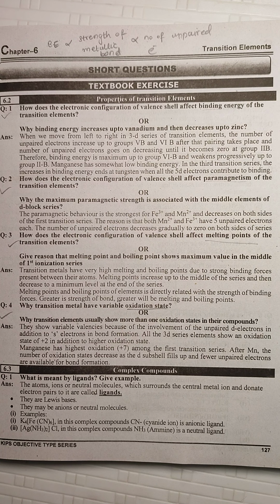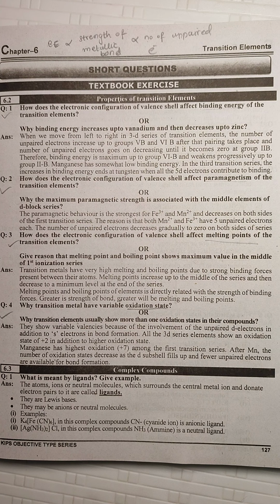Why do transition metals have variable oxidation states? Why do transition elements usually show more than one oxidation state in their compounds? They show variable valencies because of the involvement of unpaired d electrons in addition to s electrons in bond formation. All the 3d series elements show an oxidation state of +2 in addition to higher oxidation states. Manganese has the highest oxidation state, +7, among the first transition series. After manganese, the number of oxidation states decreases as the d subshell fills up, as fewer unpaired electrons are available for bond formation.